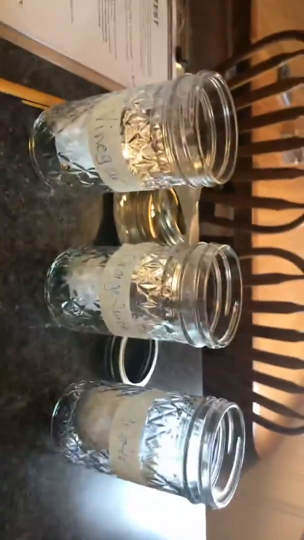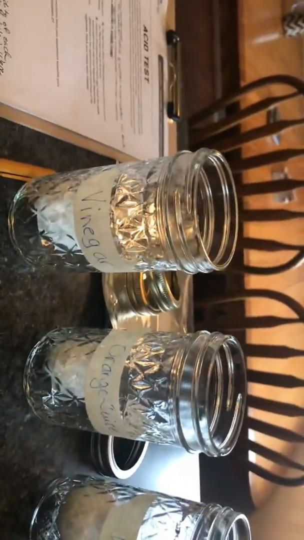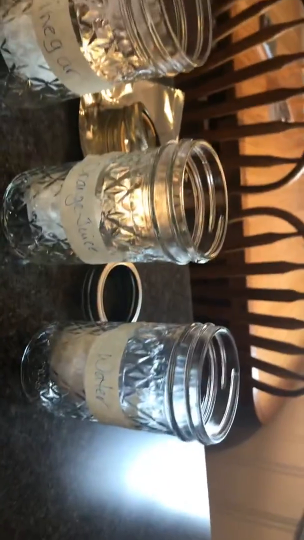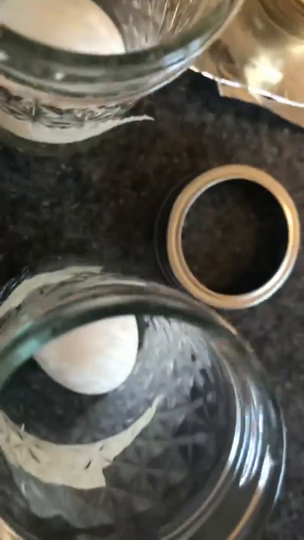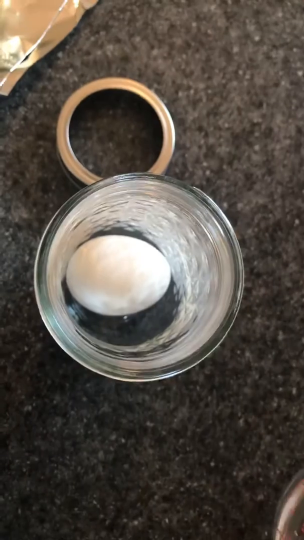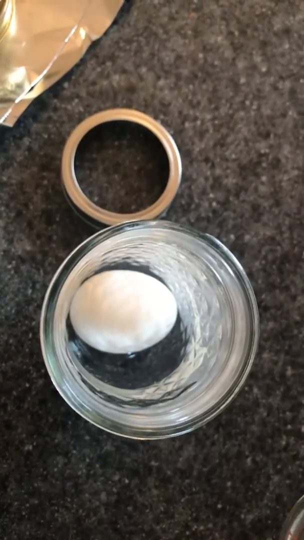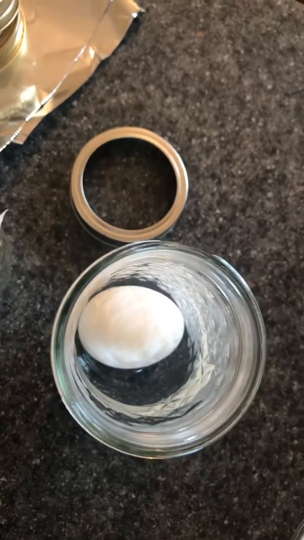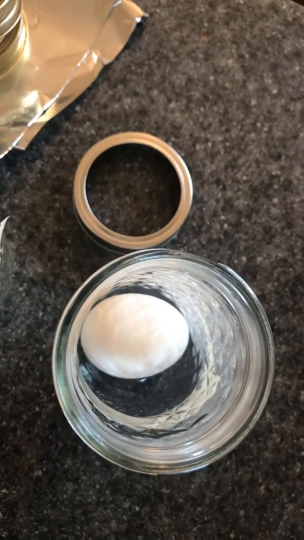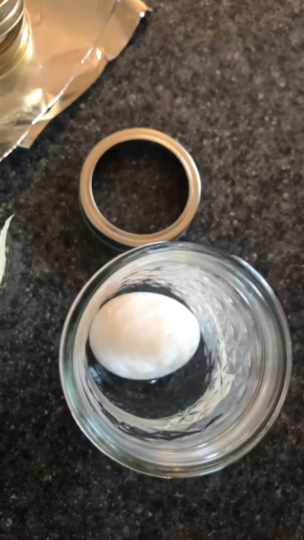All right, so here's our setup. I've got 3 jars, one labeled vinegar, one labeled orange juice, one labeled water, and all 3 of them have a hard-boiled egg in them. We're going to start by adding the liquids, then cover them, and come back to them tomorrow and see what happens. So just be watching as we add the liquid to see if you notice any reaction.